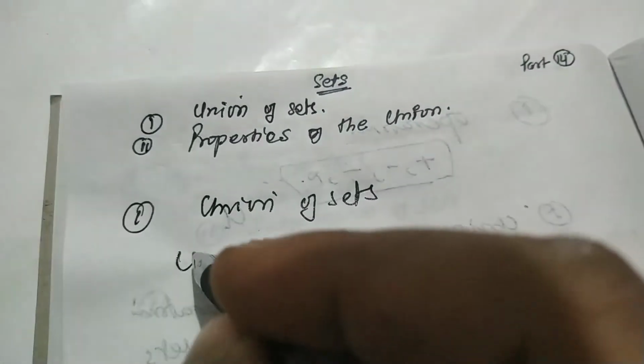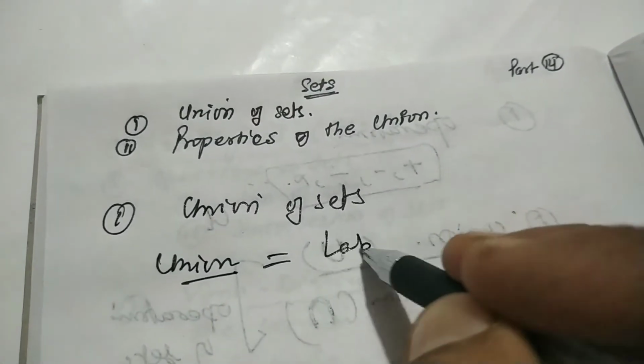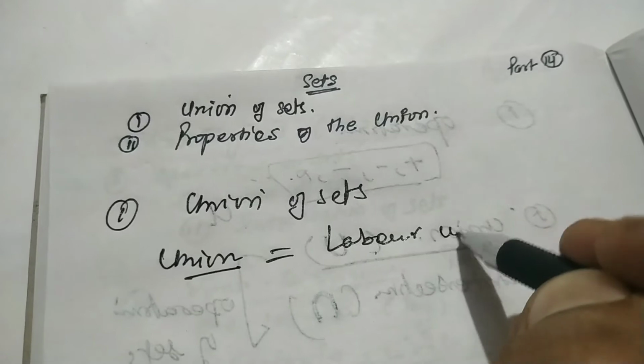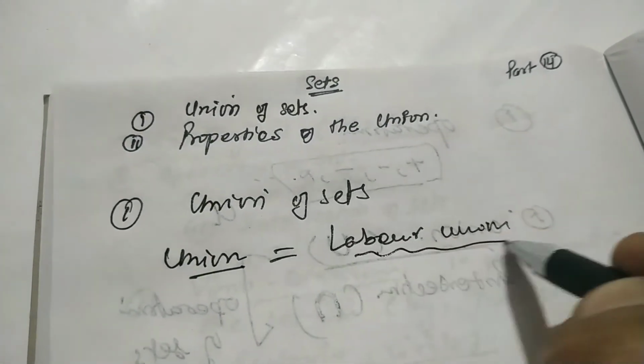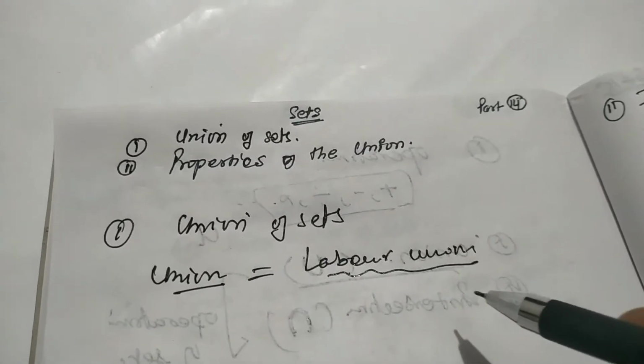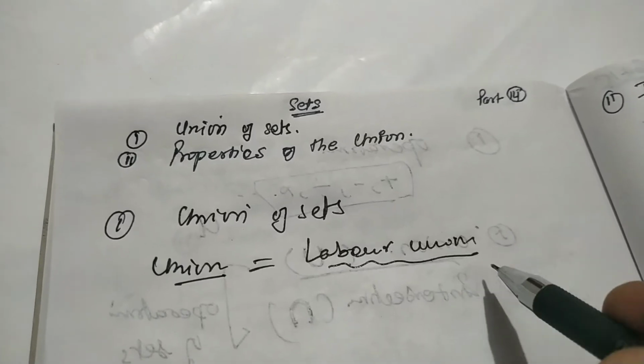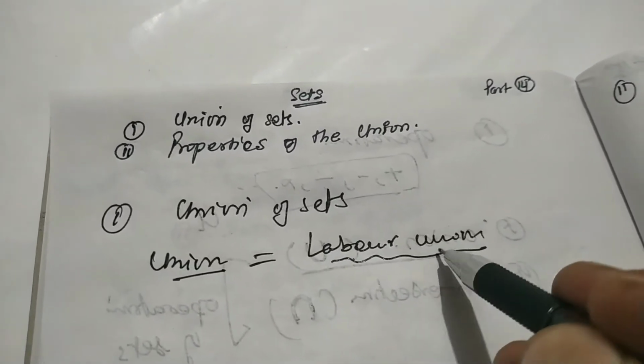You know what a union is, like a labour union or any other party union. That means if more than two people are joined and make a group, which may be large or very small, that is the union.